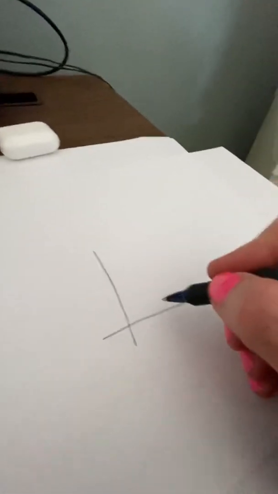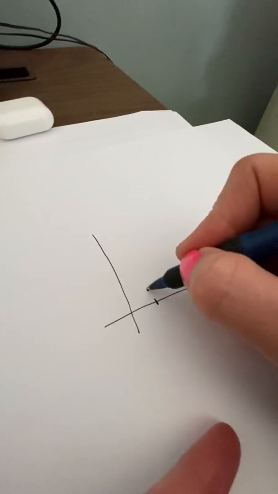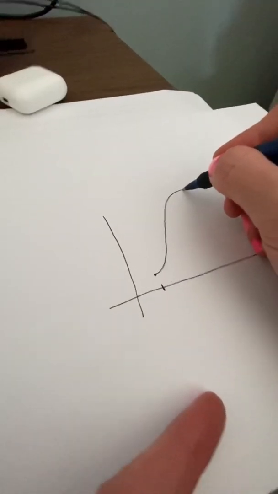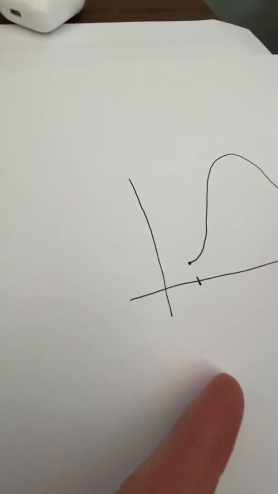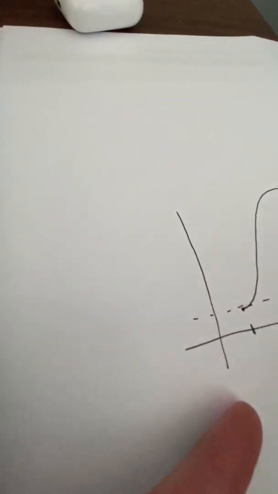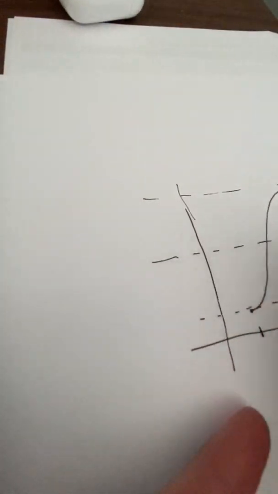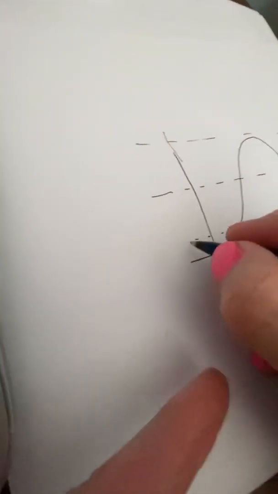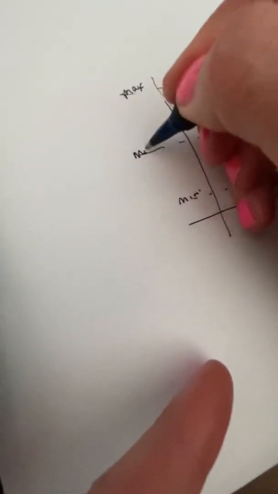So let's say the lowest point was at 10 seconds. It's going to go up, reach its maximum height, and let's say 90 seconds. So this is the minimum height, this would be the maximum height, and in the middle is the equation of the midline. So this is your min, this is your max, this is the middle.